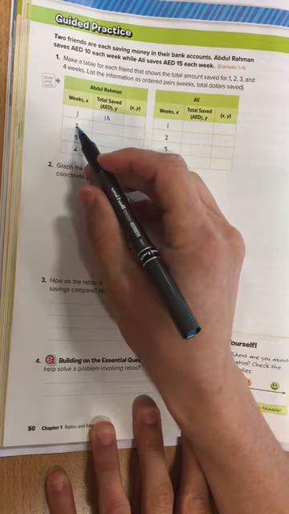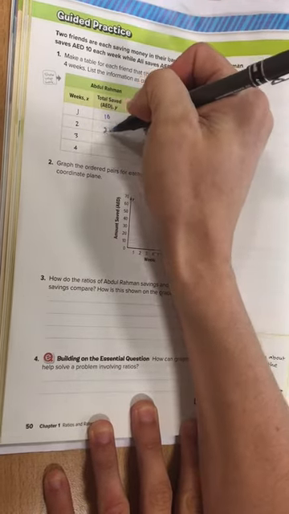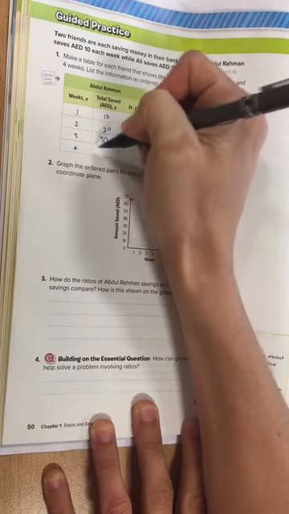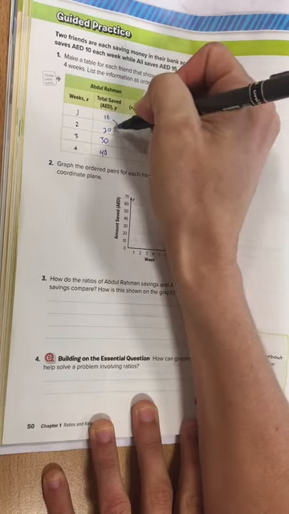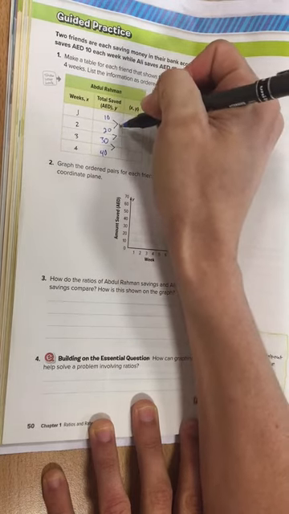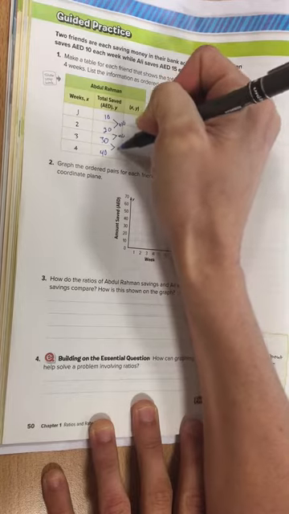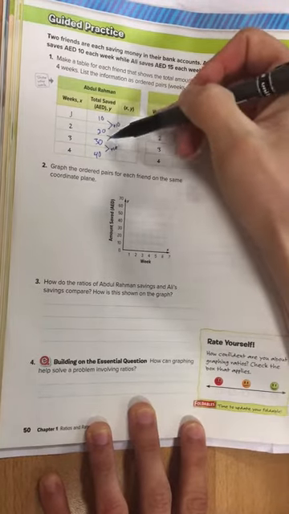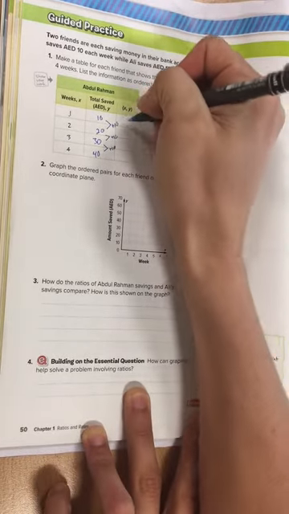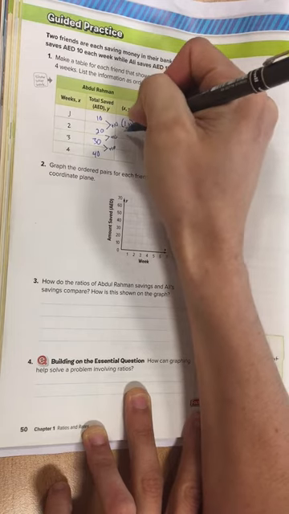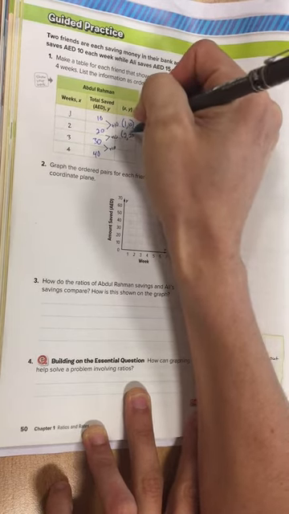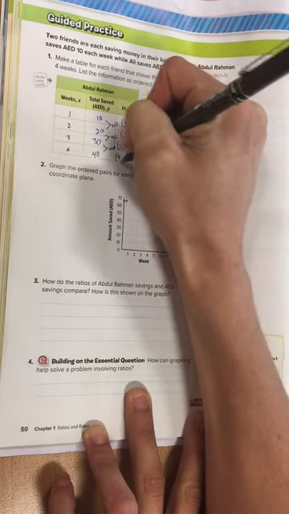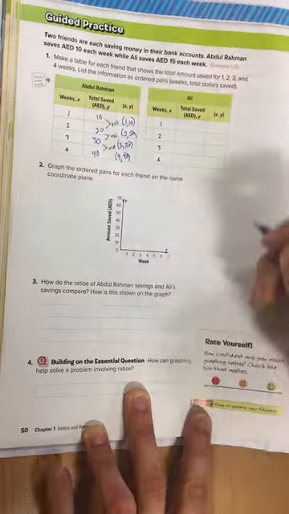So after 2 weeks, if he saves another 10, he's at 20. After 3 weeks, if he saves another 10, he's at 30. 4 weeks, 40. So look, he's going up by 10, 10, 10. Every single week, he's saving 10 more. So plus 10, plus 10, plus 10. And we can write these as ordered pairs like this. 1 comma 10. After 2 weeks, it's 2 comma 20. After 3 weeks, it's 3 comma 30. After 4 weeks, you should have 40 dirham.